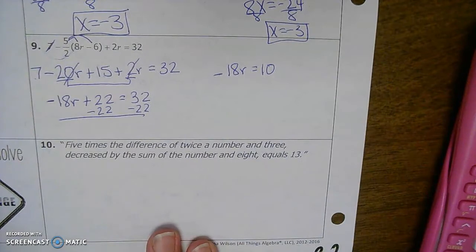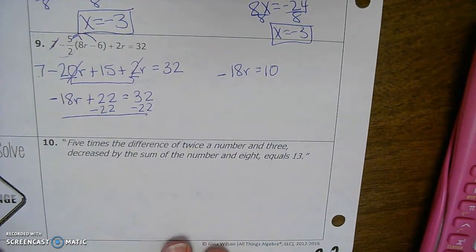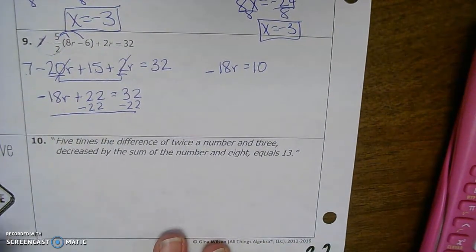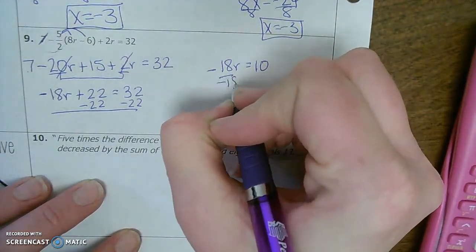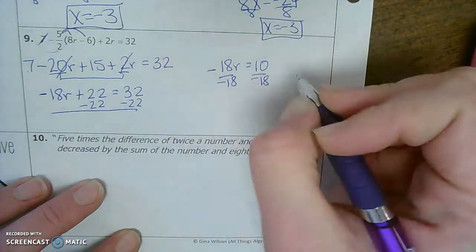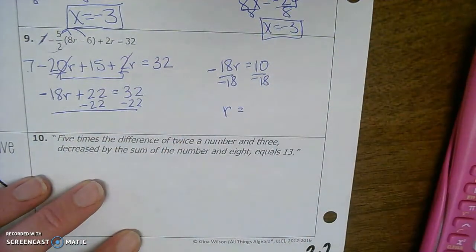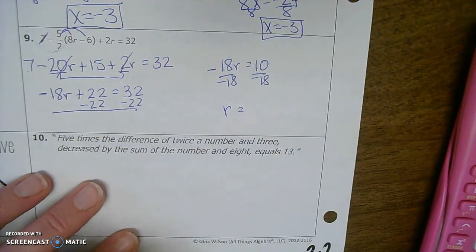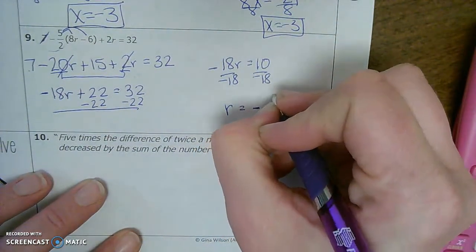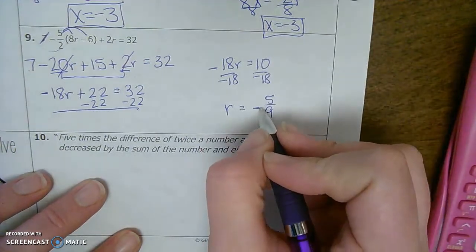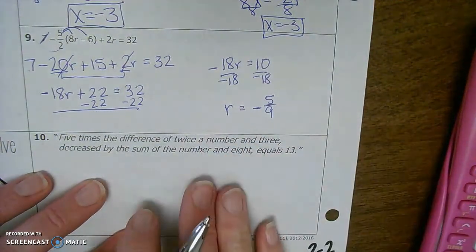You might think you did something wrong because that comes out to a decimal if you divide it. So we need to leave this as a simplified fraction. So we're dividing by -18. You can figure out what goes into both 10 and 18. That would be 2. So we would end up with -5/9. Your negative should either go in front of the fraction bar or up with the 5.